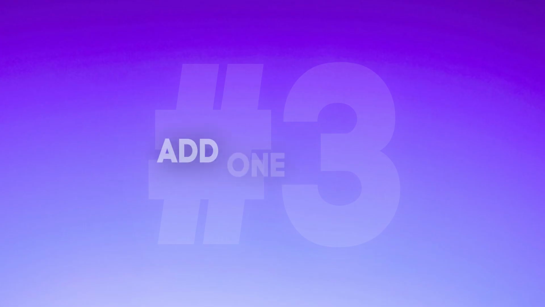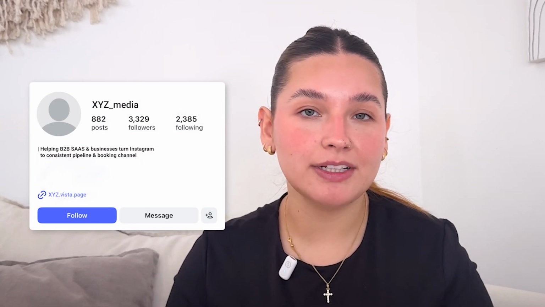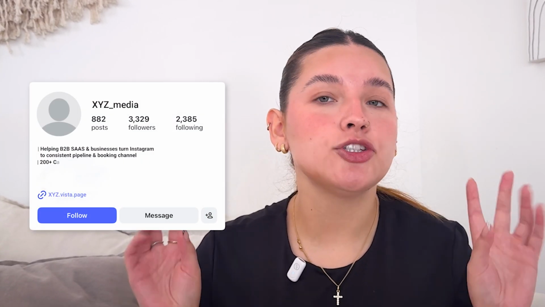Step 3, add one clear credibility marker. Once you've nailed who you're speaking to and what outcome you create, the next step is adding a single proof point that signals you can actually deliver what you just claimed. You don't need a long list of achievements. You just need one compact credibility marker. It might be volume, like 200 plus campaigns delivered. It could be experience as well. For instance, 10 plus years in B2B social. Or it might be scale, a line like trusted by teams in 20 plus markets.